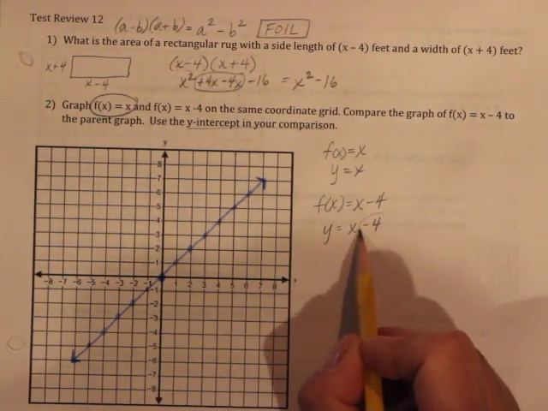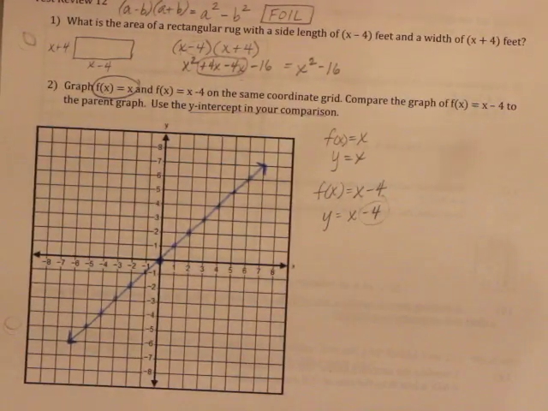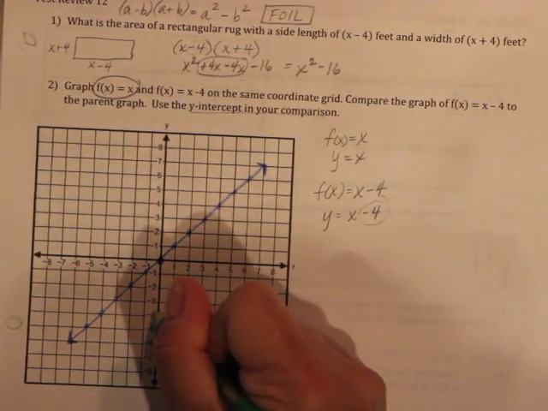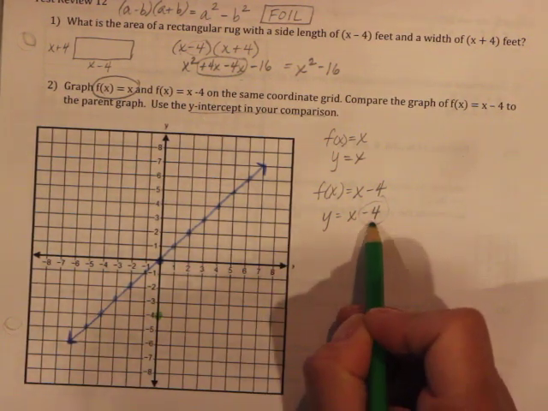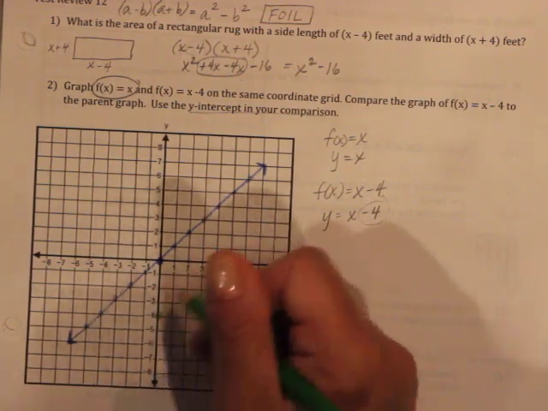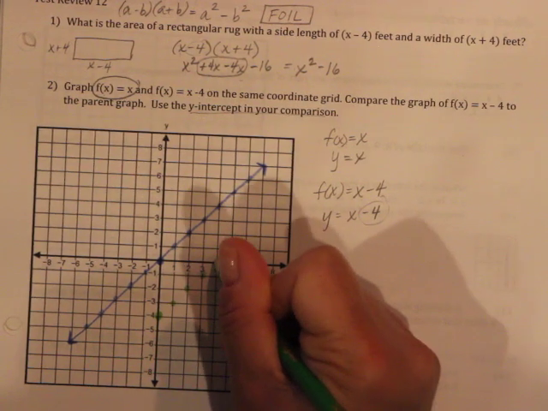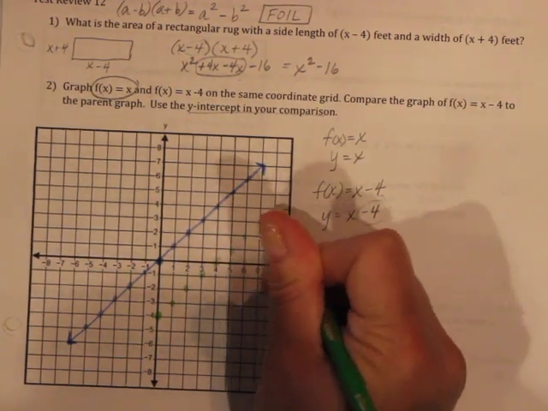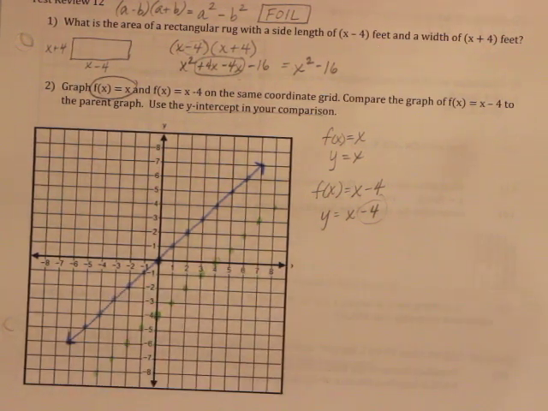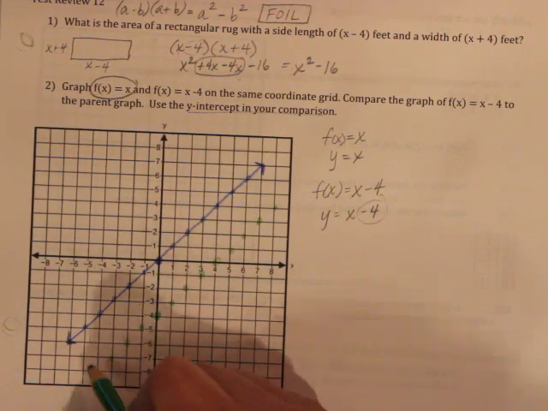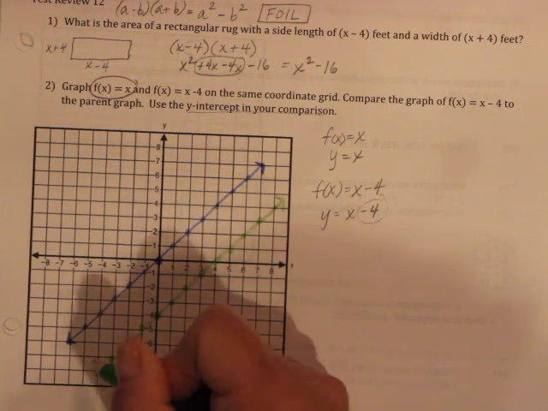The difference is that this one is going to go through the y-intercept. Here's my y-axis. Oops, sorry. At negative 4. So I'm going to take a different color, and I'm going to put a point. I know that it intersects the y-axis at negative 4 because that's what that number tells me. The slope is identical, so these are parallel lines. That means up 1 over 1, up 1 over 1, up 1 over 1, and I just keep going, and it will be the same in the negative. Okay? And I'm going to have now a line that looks like this.